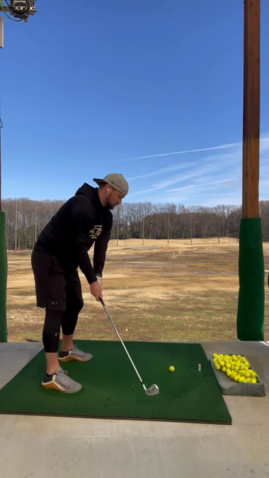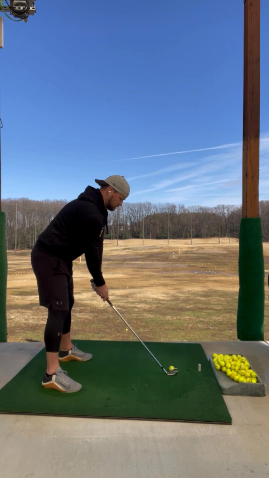So we're going to draw a couple of lines here. I don't want it to be too overwhelming, but just some basic things that we're going to keep an eye on. The first one is your club's shaft at address. The second thing I want to do is just draw a line right down your rear side.